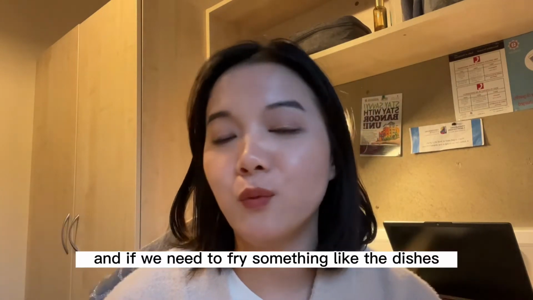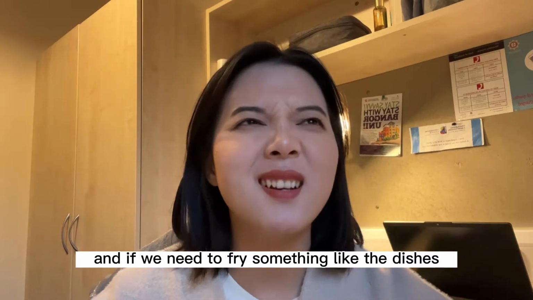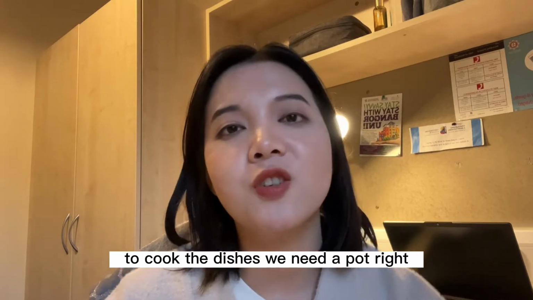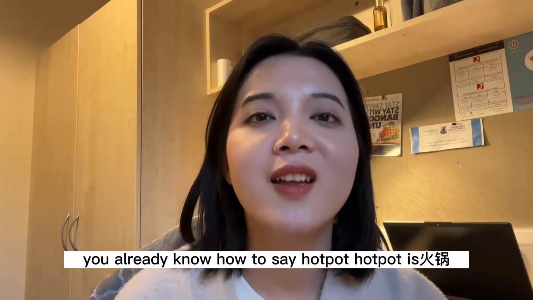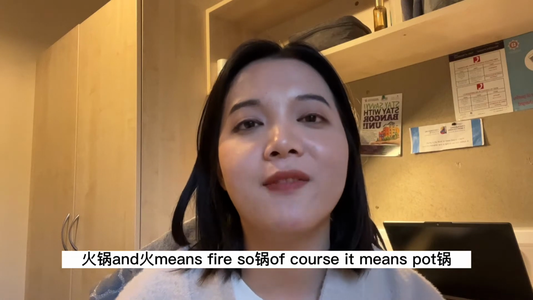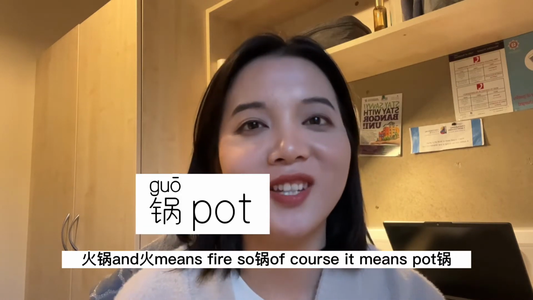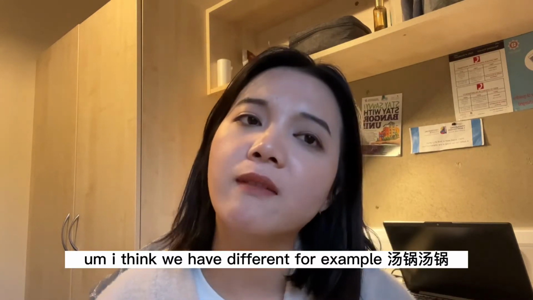And if we need to fry something, to cook the dishes, we need a pot, right? You already know how to say hot pot. Hot pot is 火锅, and 火 means fire. So 锅 of course means pot. And we have different kinds.